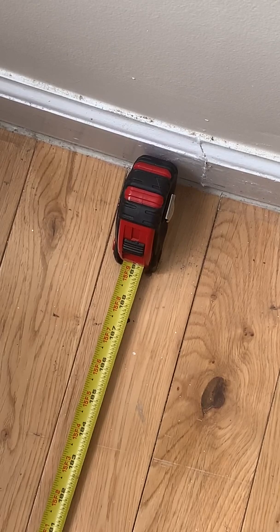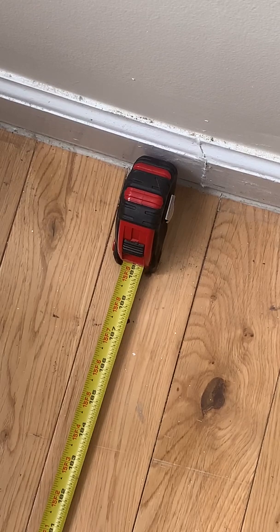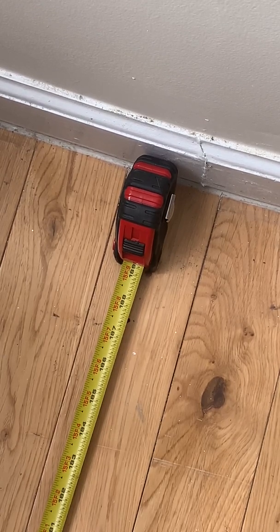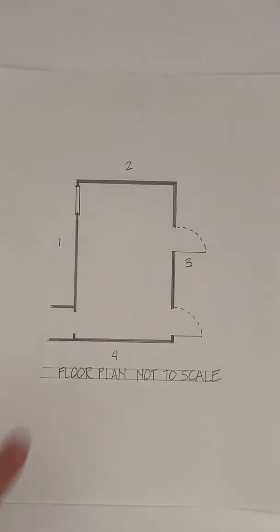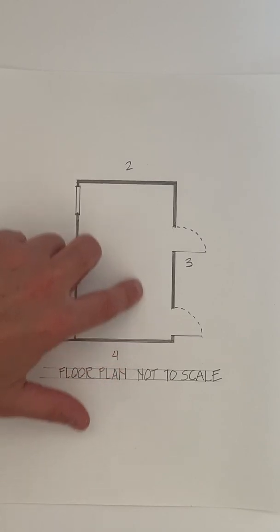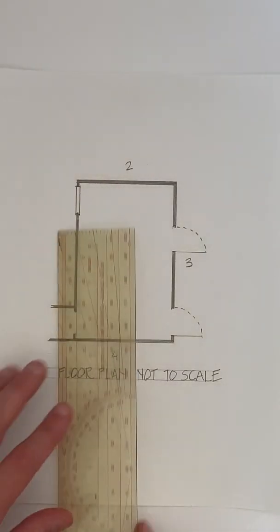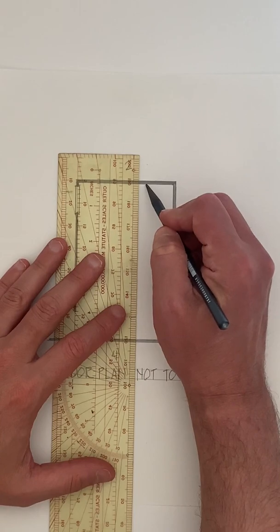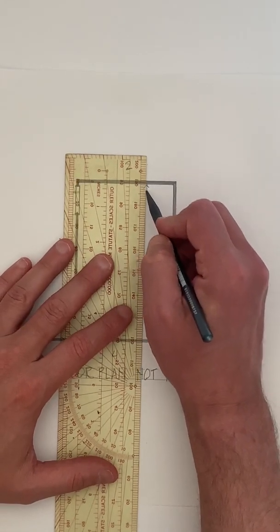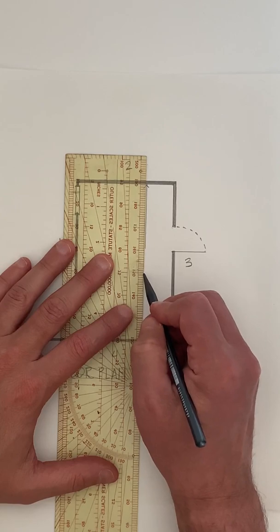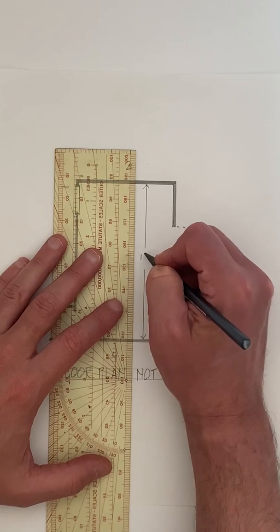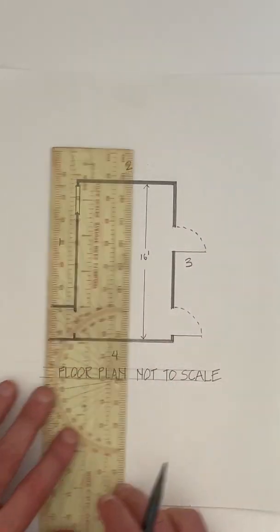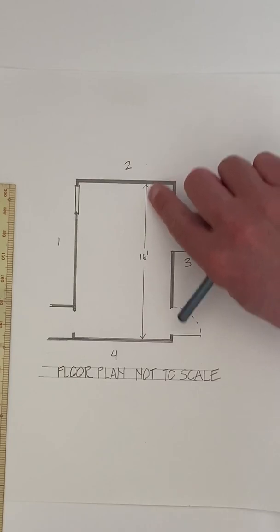What I'm going to do is jot that down on my floor plan, and we're going to use that information when we draw our floor plan to scale. So we just got finished measuring the length of the living room. I'm going to mark that length. Each of these lengths is a dimension. So I'm just going to write 16 feet. And that was the length of the living room.